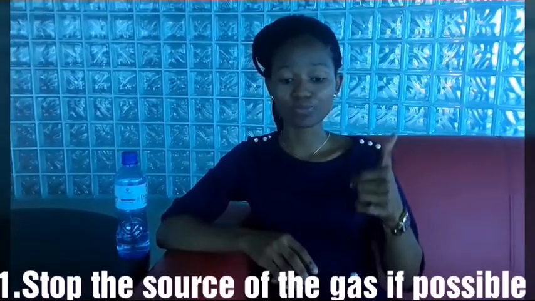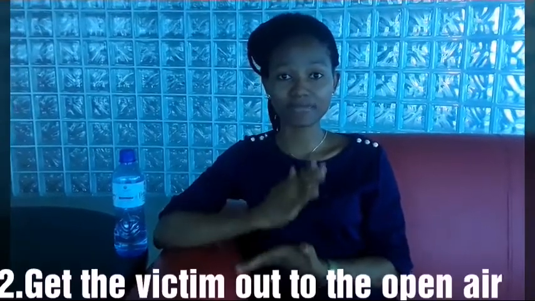First thing is try to stop the danger. Try to turn off the source. If you can identify the source, try to turn off the switch, and then get the victim out of the danger zone. Now if it's in a house, of course this gas is lighter than air, so you expect it to go up while air sinks. So it is better you go in crawling, with your nose and mouth well covered with a handkerchief, and then take the victim out.